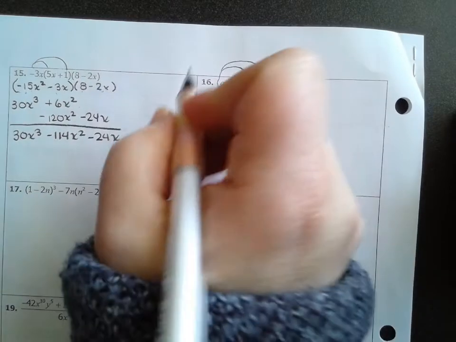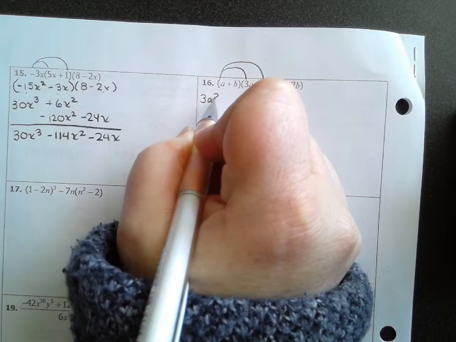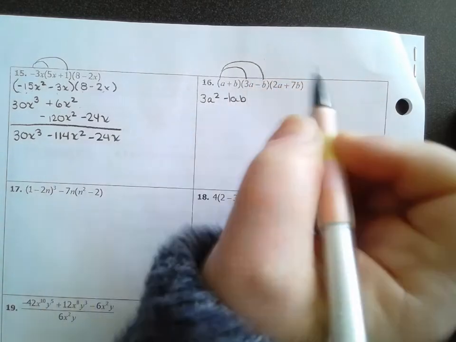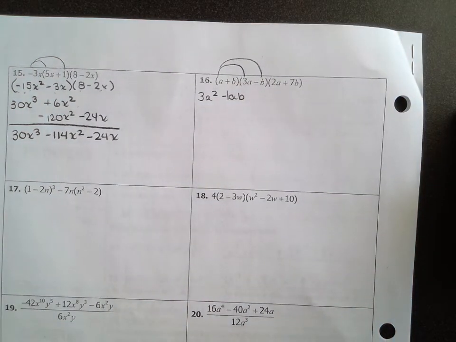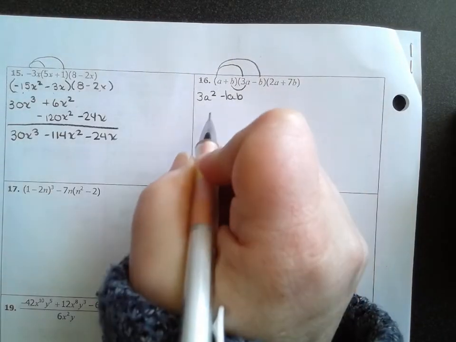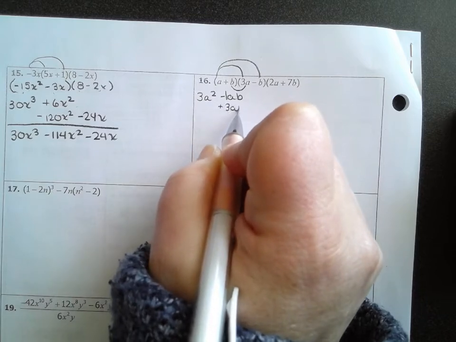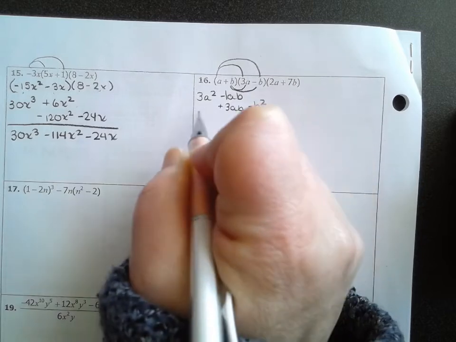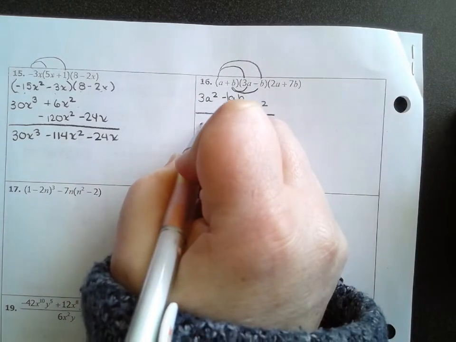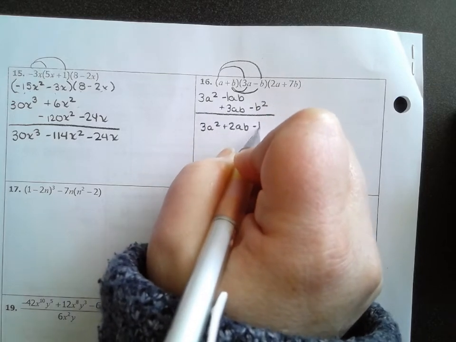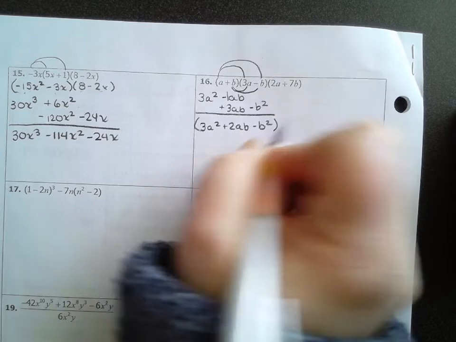So I get 3a squared minus a times b, right? So that's a 1 in front of that a times b. And I do that because when I'm combining like terms, sometimes I mess things up and I want to be really careful. So now I'm going to distribute the b. So this is plus 3a times b. And then this is minus b squared. So I get 3a squared plus 2 times a times b minus b squared. Now I've done 1. I have one more to do.